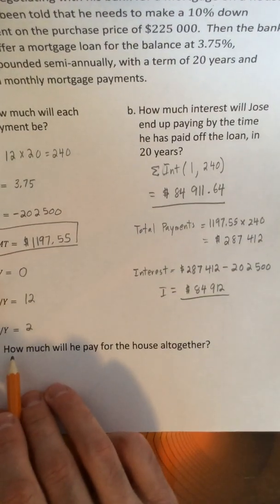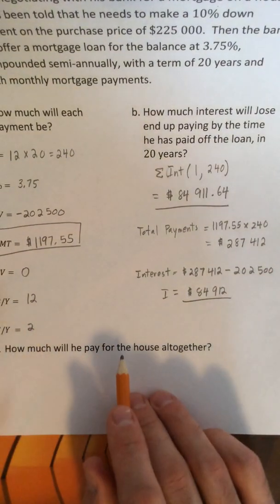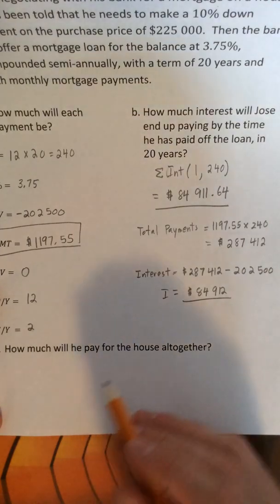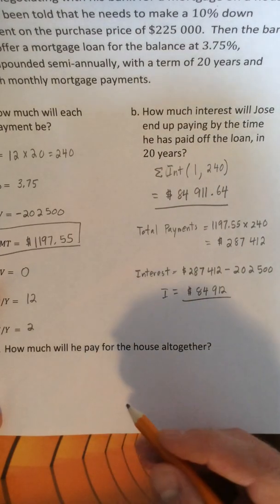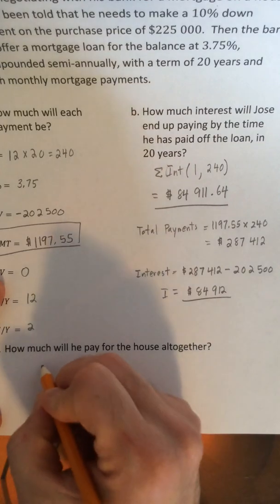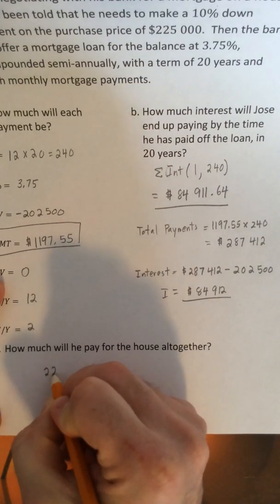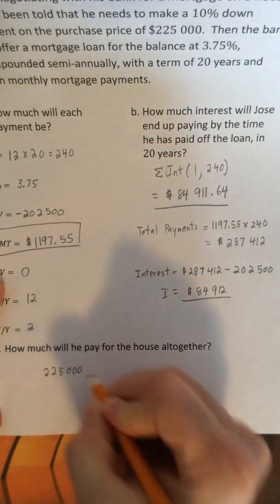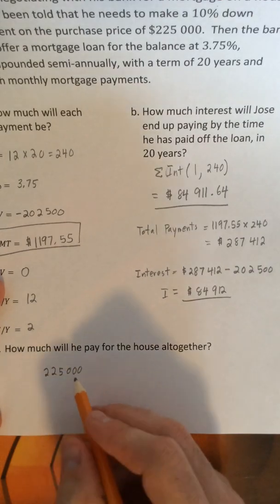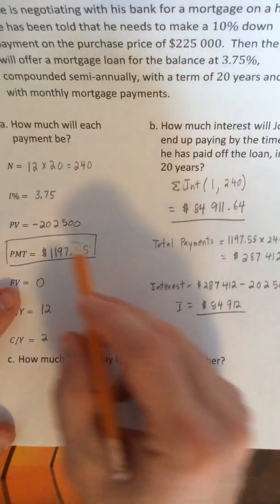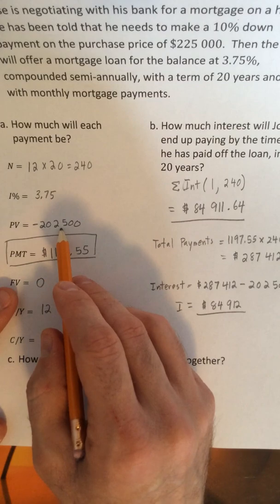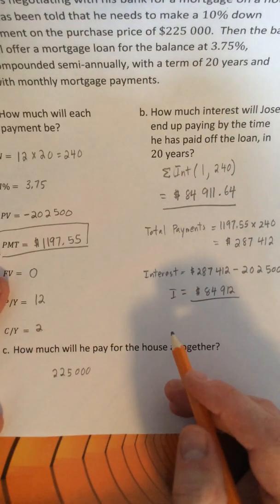So C asks, how much will he pay for the house altogether? Now, the total cost of his house would be the amount he paid, which originally the purchase price of the home was $225,000. Remember, he did pay this at the start because he paid the 10% and then he still had this $202,500 left.